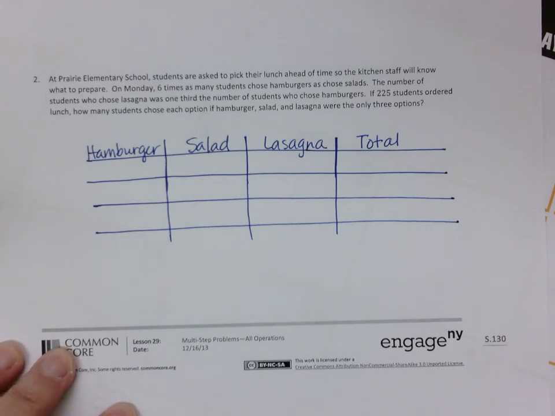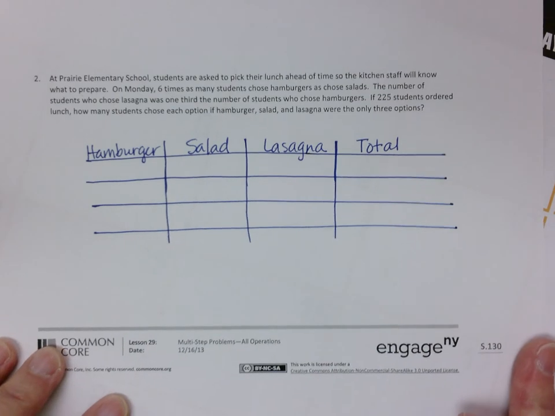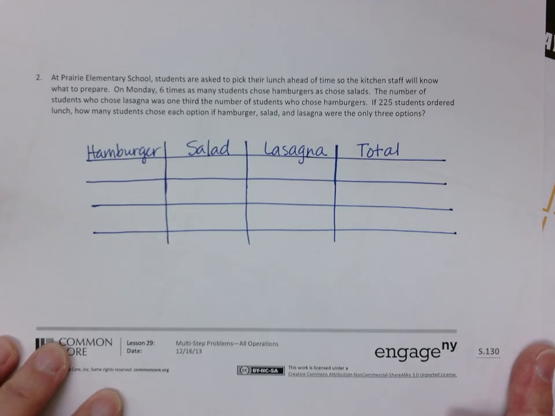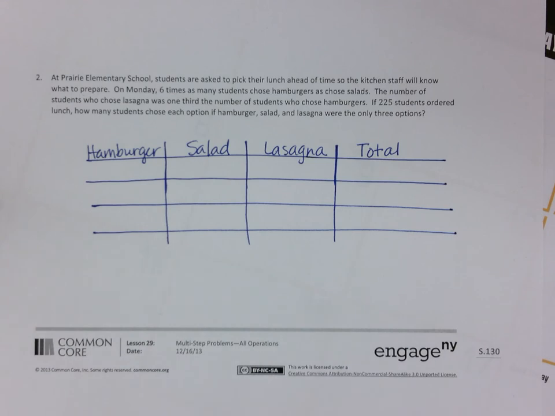Let's do a second problem. I want you to turn to page 130, and we're going to work on exercise 2. Read the problem first. It says, at Prairie Elementary School, students are asked to pick their lunch ahead of time so the kitchen staff will know what to prepare.